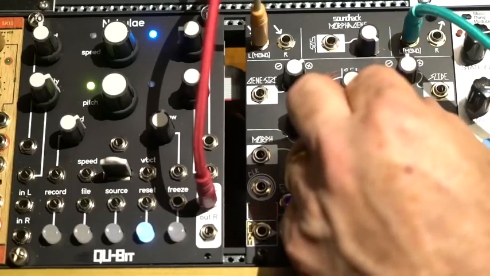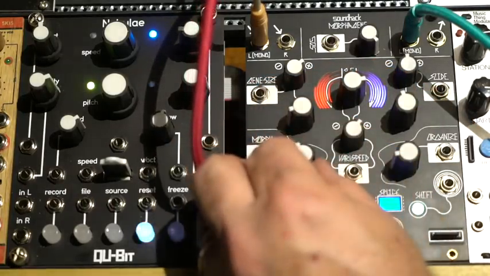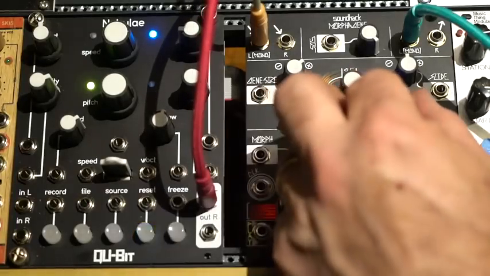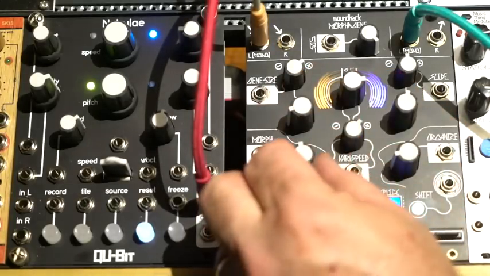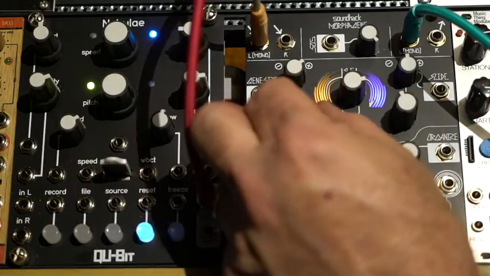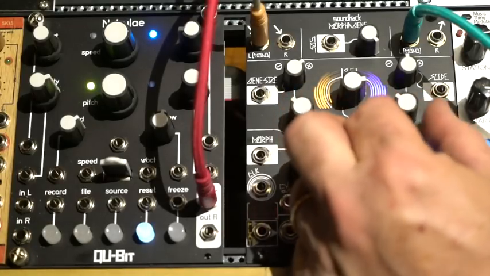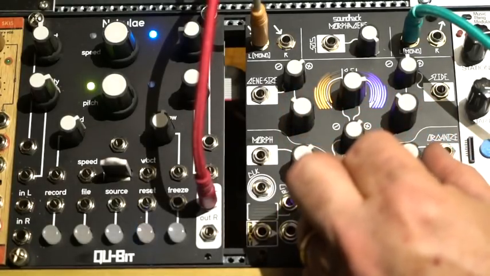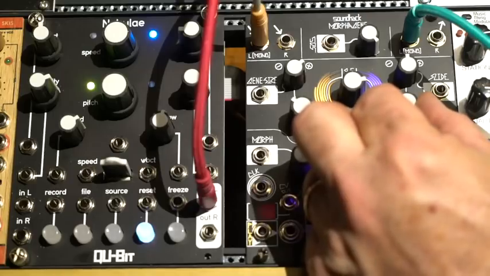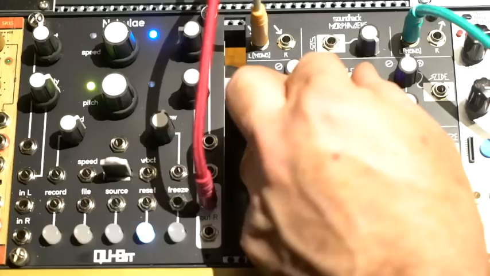A little bit of drone going here. The Morphagene also has a sweet spot that you have to find. I'll add a little reverb.